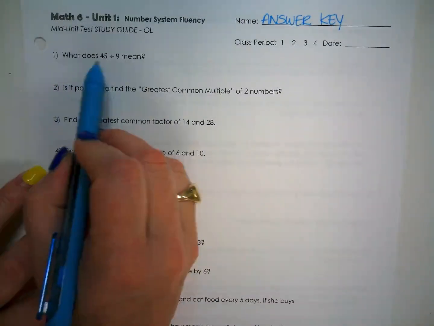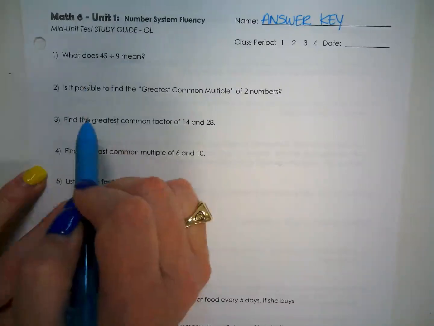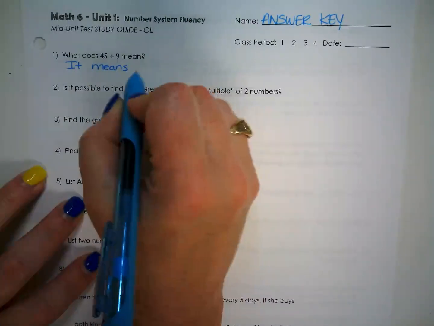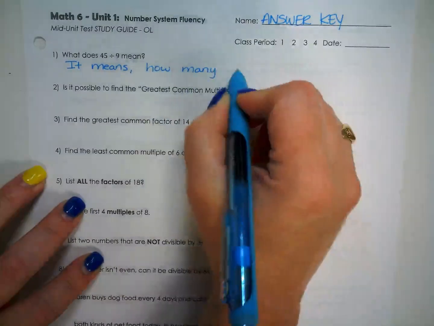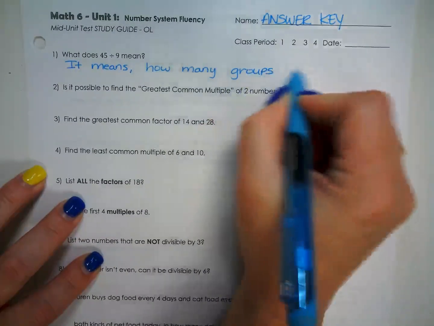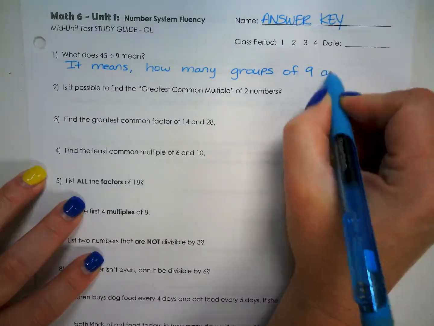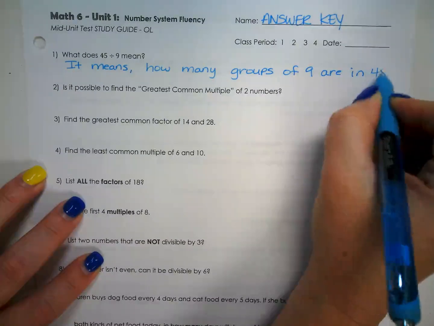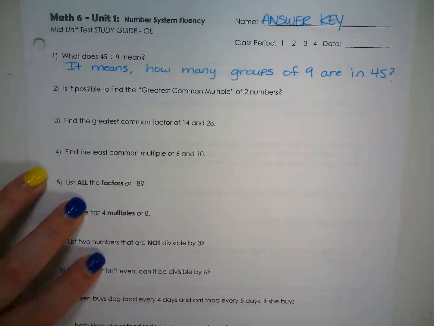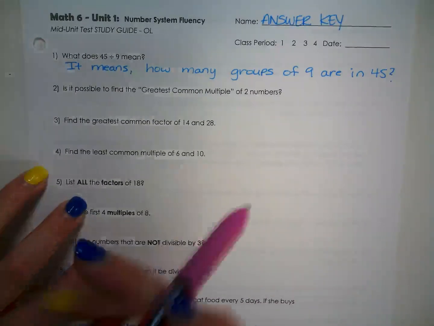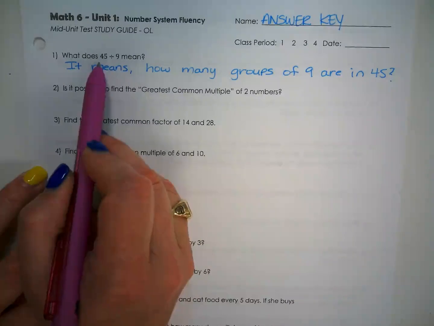So let's get started. The first question asks, what does 45 divided by 9 mean? It means how many groups of 9 are in 45. That's really what it means. So if you're asking yourself, what does it mean when I divide? It just means we're looking for how many groups of 9 can go into 45.